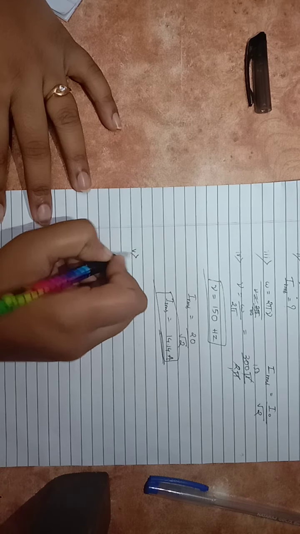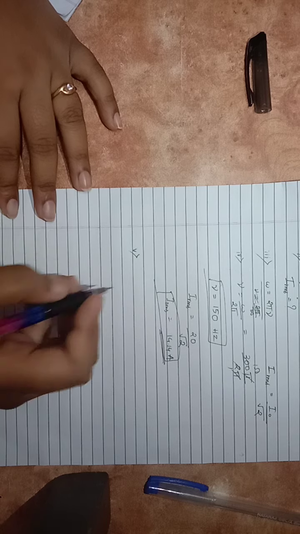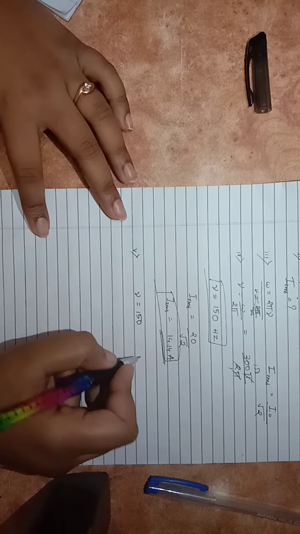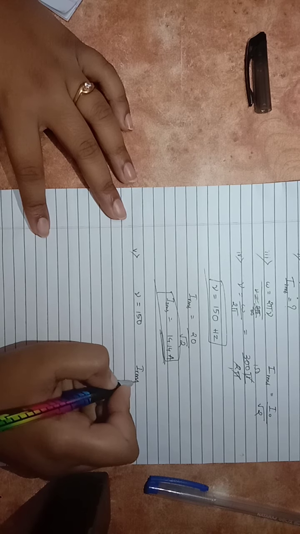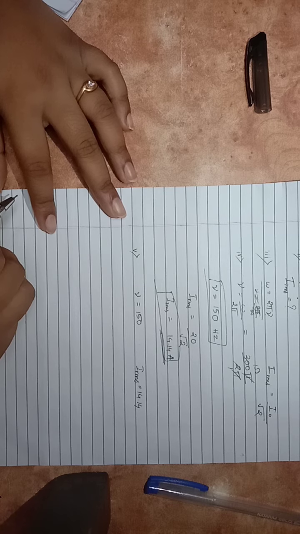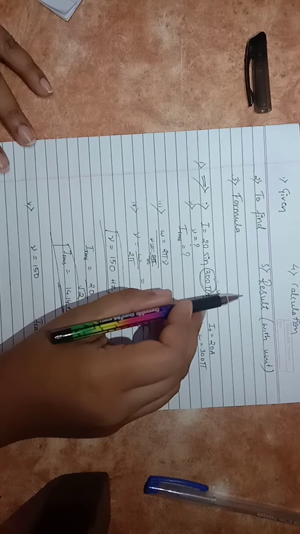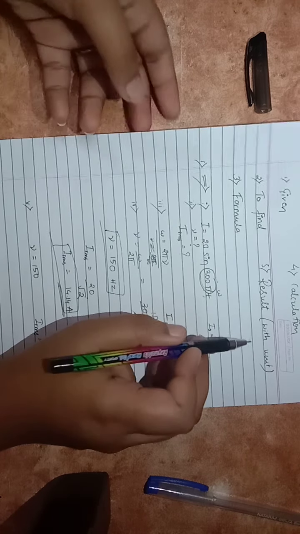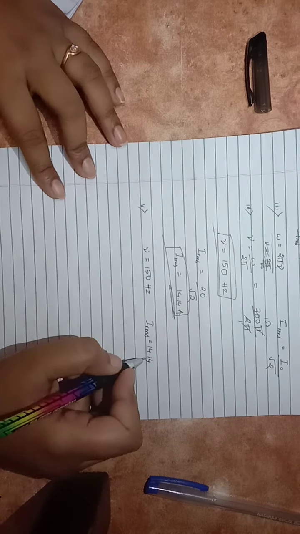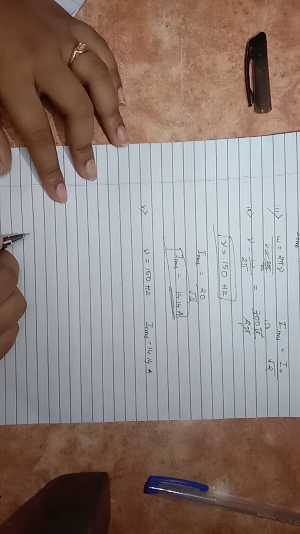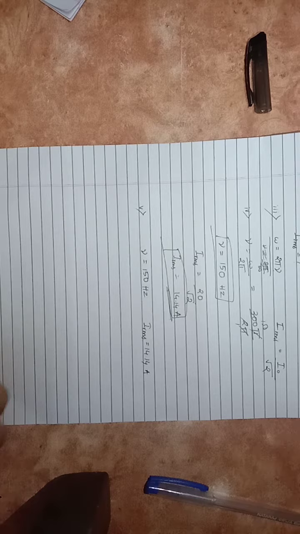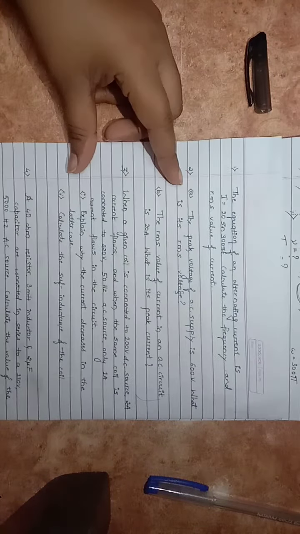The last part is the result. How to write the result? Mu is equal to 150 and I RMS is equal to 14.14. Is this enough? No, the result should be with unit. So 150 hertz and I RMS 14.14 ampere. So this is the first problem. Okay, next, we have done with it.